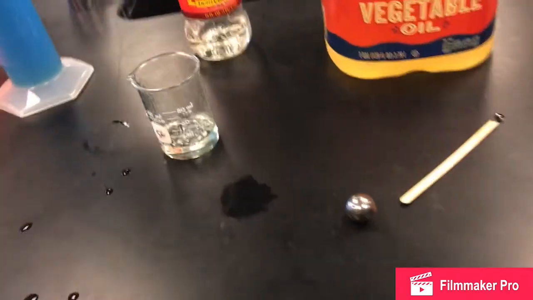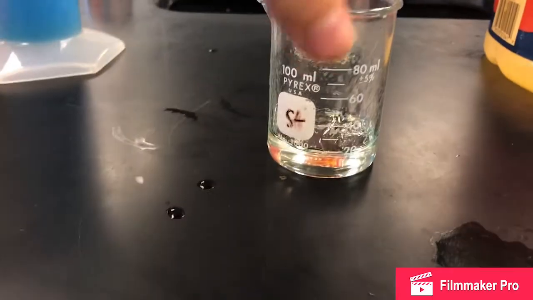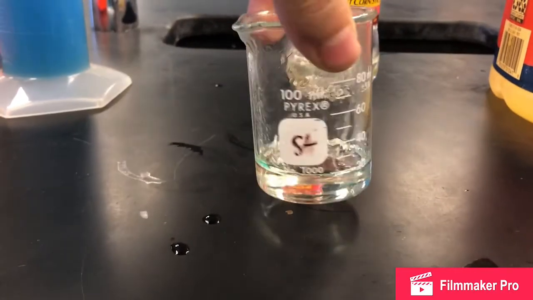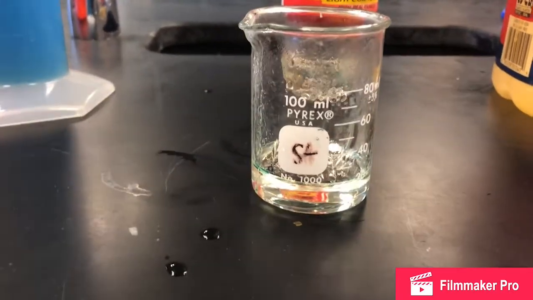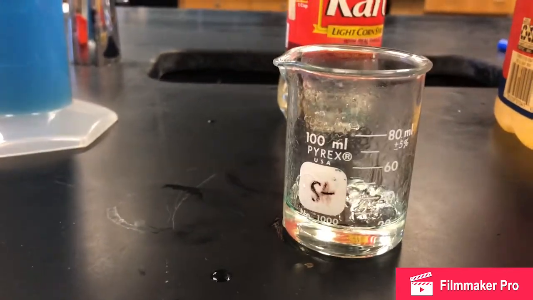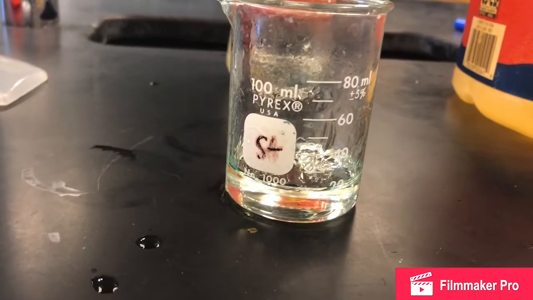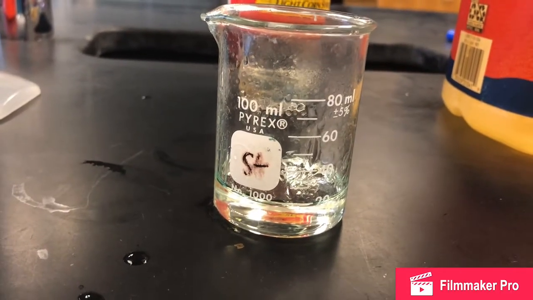So what I thought we could do is actually do a little bit of an experiment where we're exploring these densities and just kind of figuring out how they work. So I've got some corn syrup right here. And right now, the only thing on top of it is gas. Okay, so there's some gas on top of this corn syrup. Does that mean that gas has a higher or lower density than corn syrup?